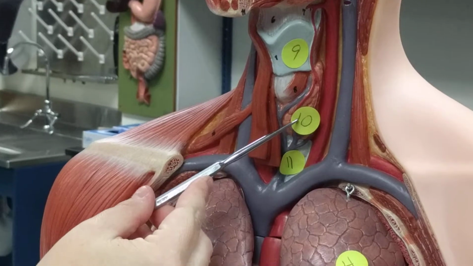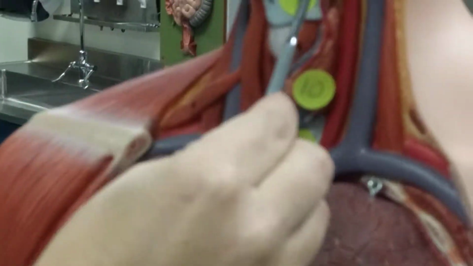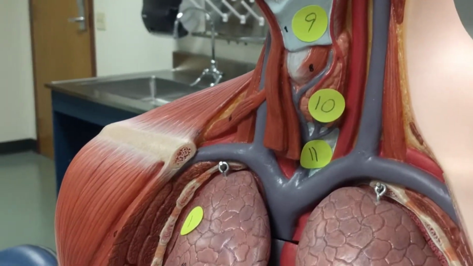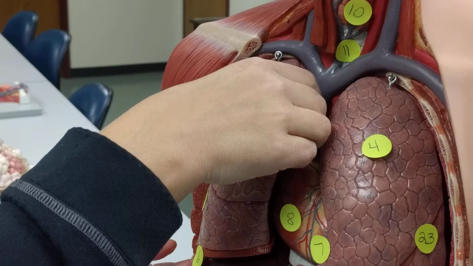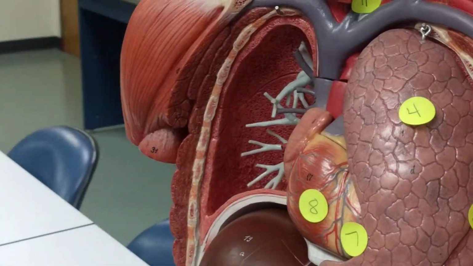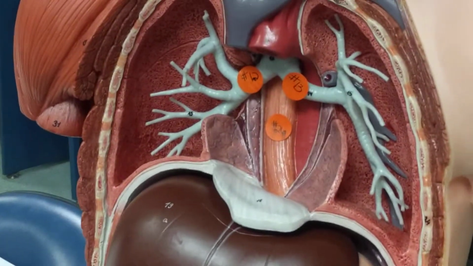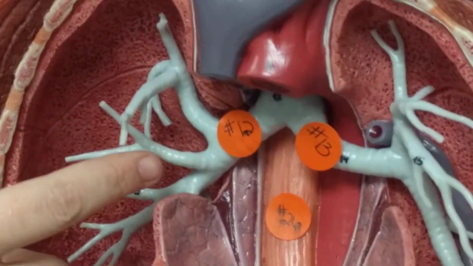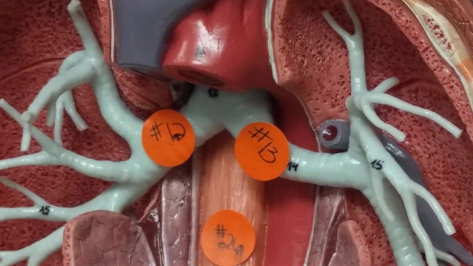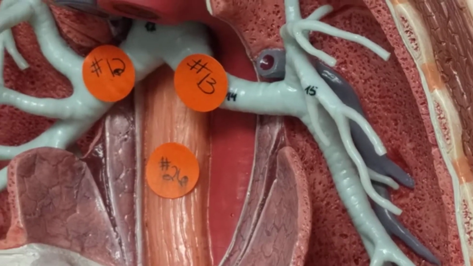Number 10 is the thyroid gland. Number 11 is the trachea, which is also back here. So then if you take off and remove the lungs and the heart, we have number 12, which would be the right bronchus. Number 13 would be the left bronchus, which goes into the left lung.